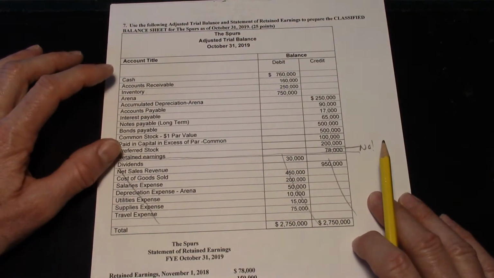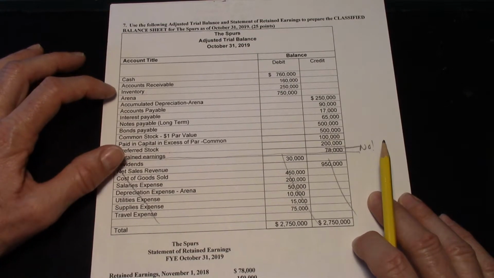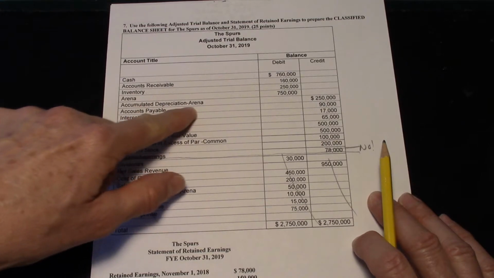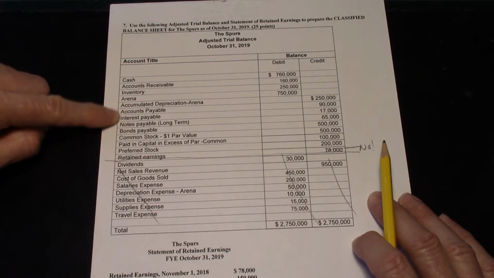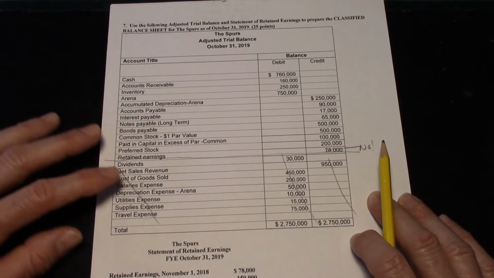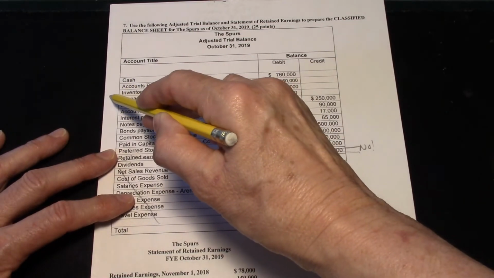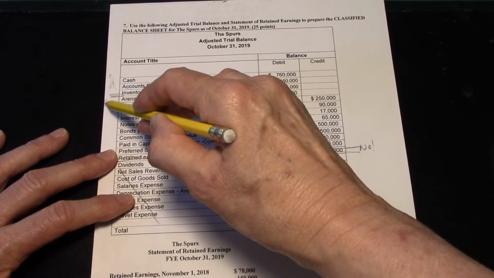But if you didn't, you could know, okay, well, land and anything with accumulated depreciation is a property, plant, and equipment. So you know, because Arena has accumulated depreciation, that it's property, plant, and equipment. All right, so there's where you draw the line. This is current. This is PPE.